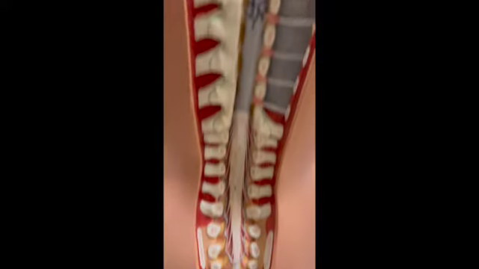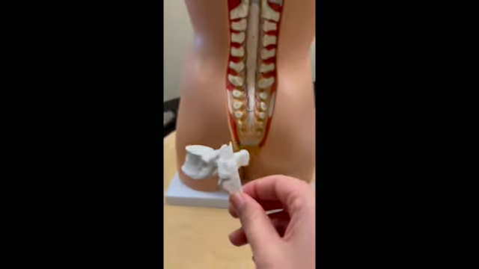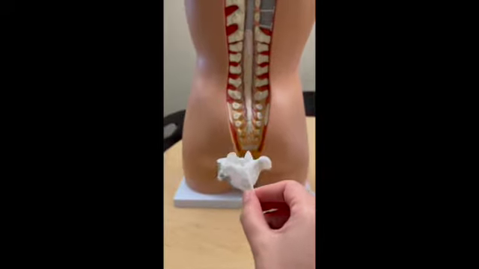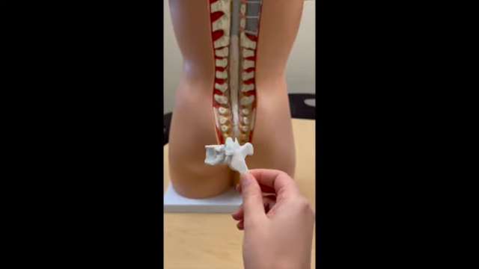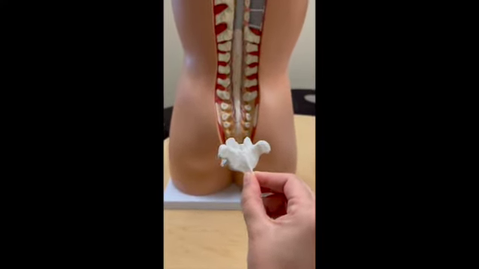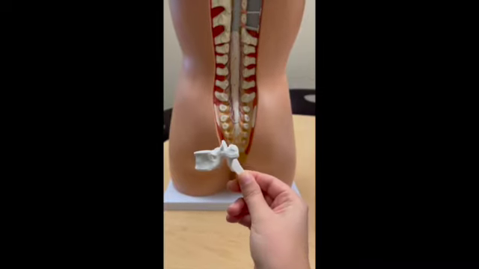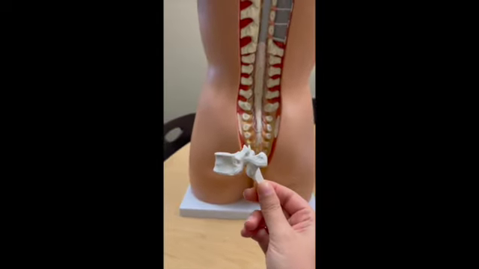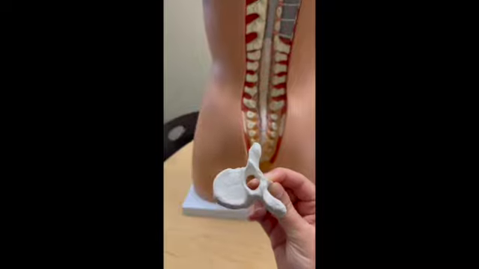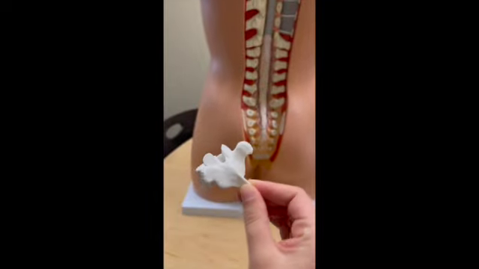And then finally, we have a thoracic vertebrae right here that we could take out. Somebody in class said it looks like a giraffe, and I will never not see that ever again. But yeah, so this is our really most standard thoracic vertebrae. This is vertebrae number 8. And there we go.